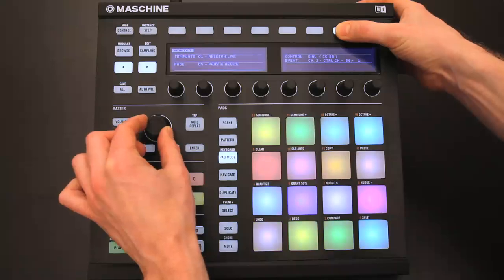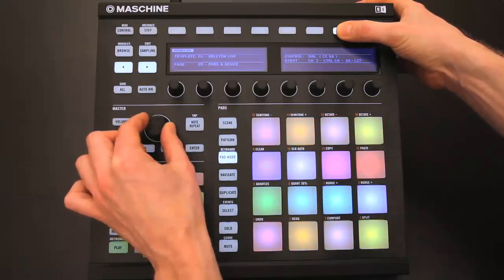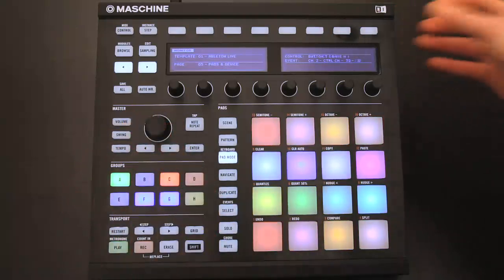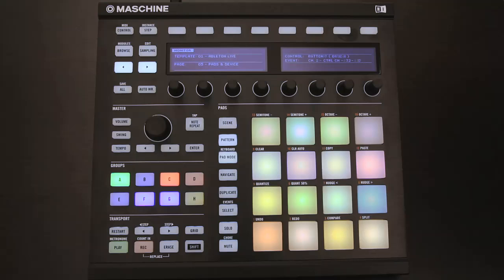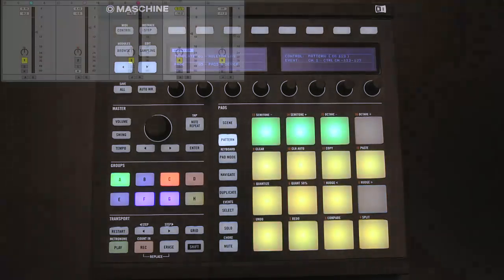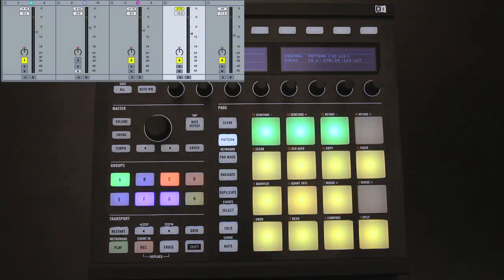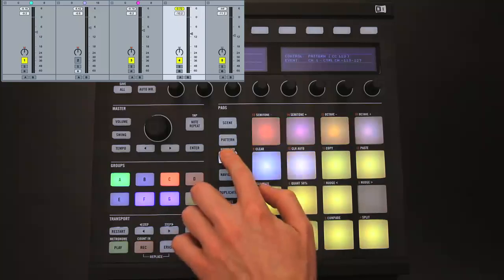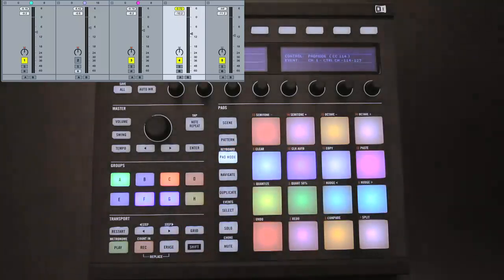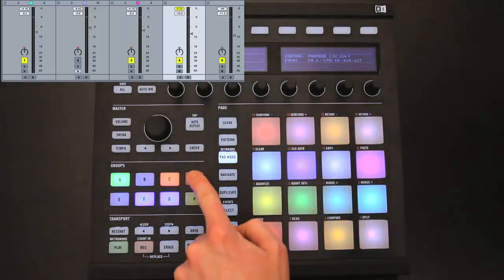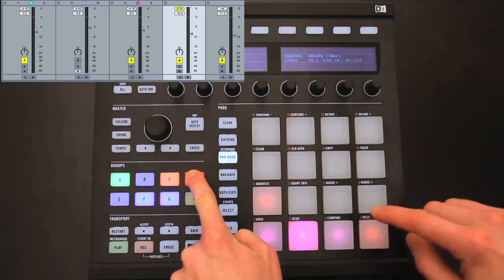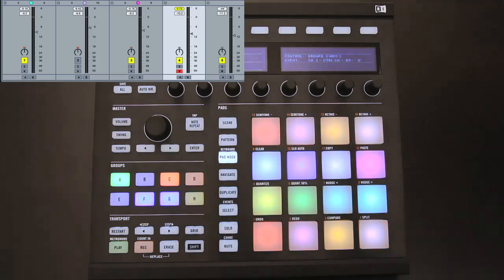This is done by holding down various buttons above the screen in page 5, and then using the left and right buttons or main encoder. Let me give you an example. I've got a MIDI instrument on track 4 here that I want to play. So I'll first switch to pad mode, then record arm that track, which I'll do in this case by holding down the group D switch and hitting the pad for that track.